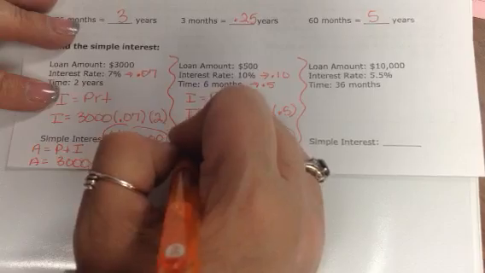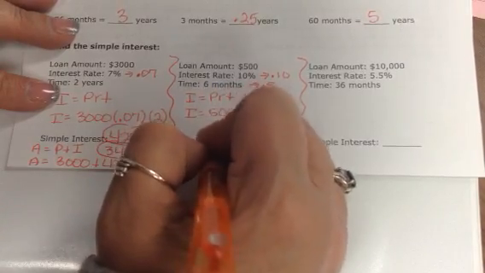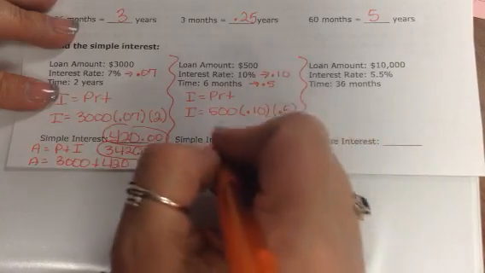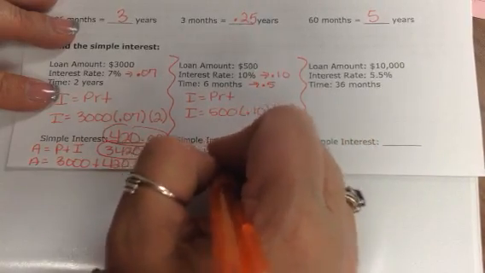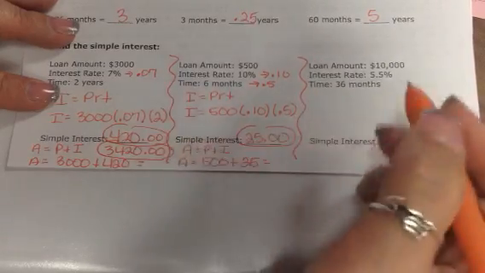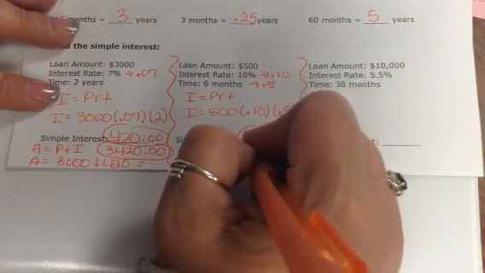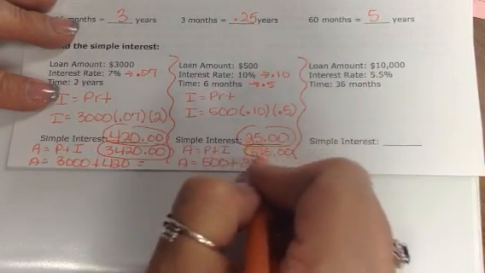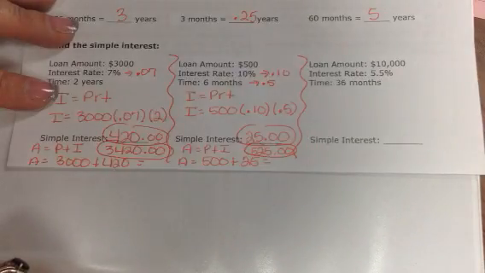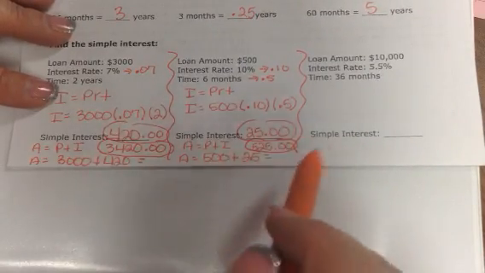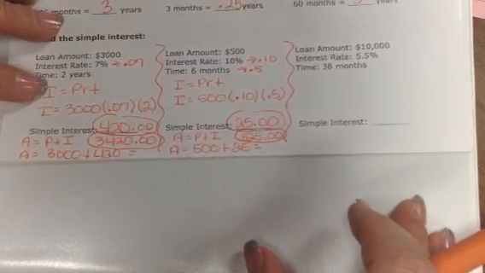To get my total, I would say A equals P plus I. So A equals my P, which is 500, plus my I, which is 25. So 500 plus 25 is $525. And that is what I would pay for the total loan. Okay, it's not always going to ask you to do both. I'm just showing you how to do it so you have practice at it.